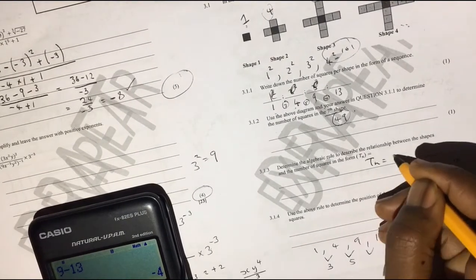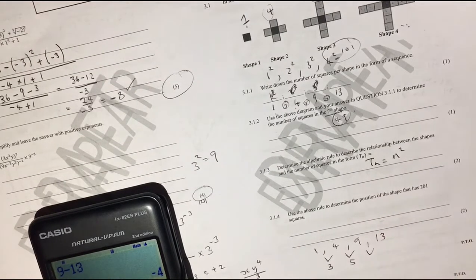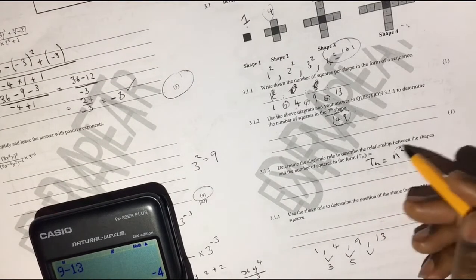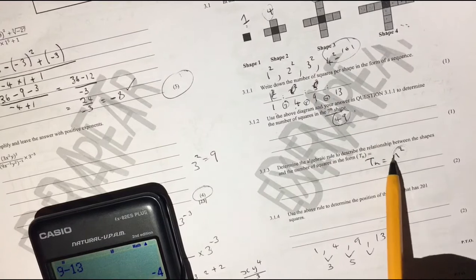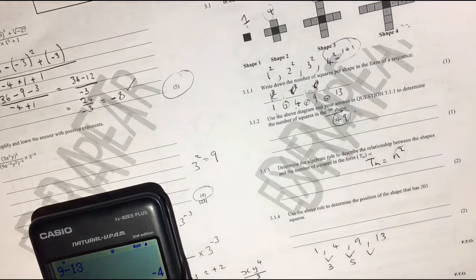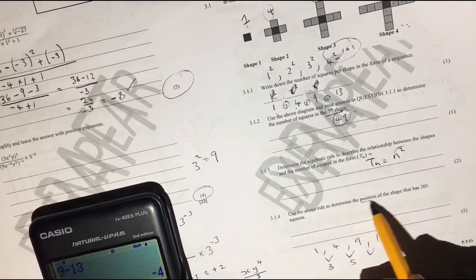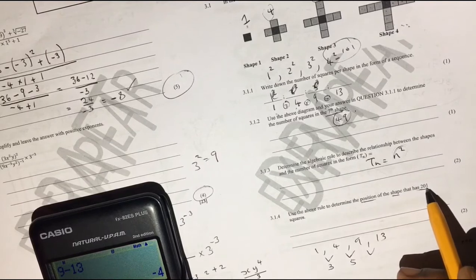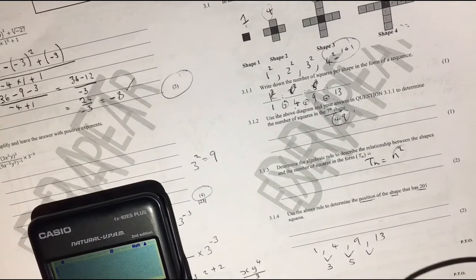So according to me, this will be n squared. You're just squaring the number of terms. The term number will give you the actual number there. Okay, use the above to determine the position of the shape that has 201 shapes. 201.